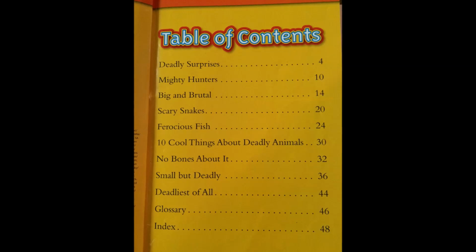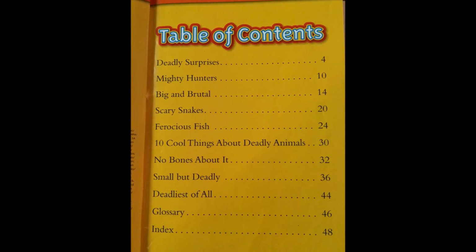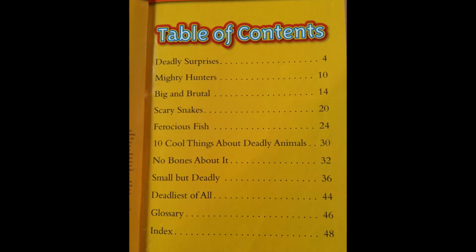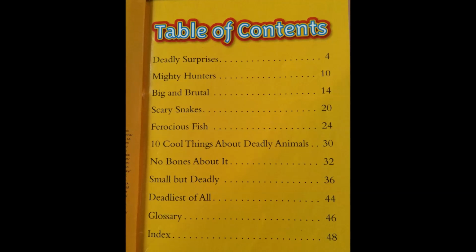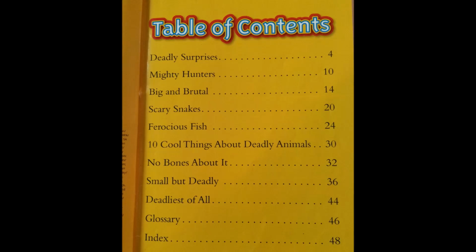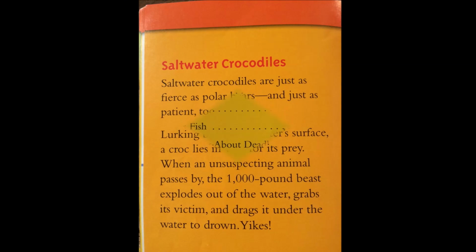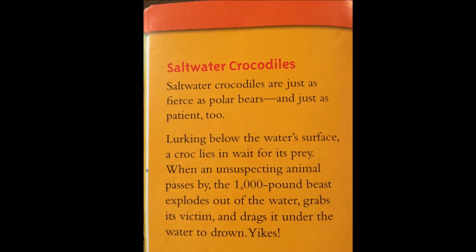The next thing that we talk about is the table of contents. In the table of contents, it's going to give you some page numbers, and it's going to tell you some things that you can find on those page numbers, like scary snakes. Scary snakes is on page 20. I could go to page 20 and I would be able to read all about scary snakes.